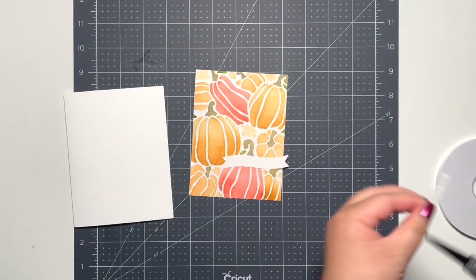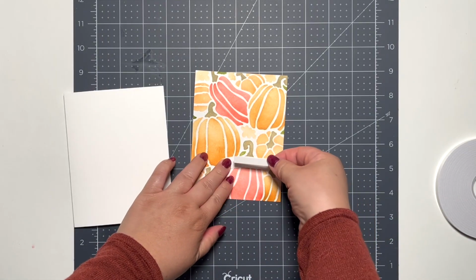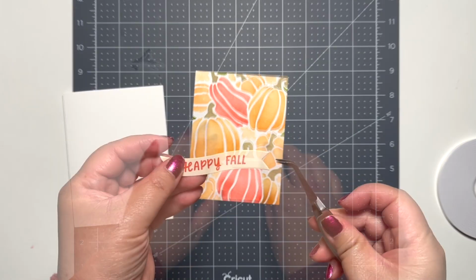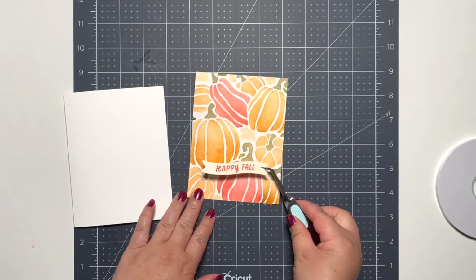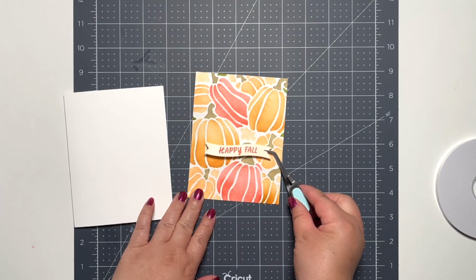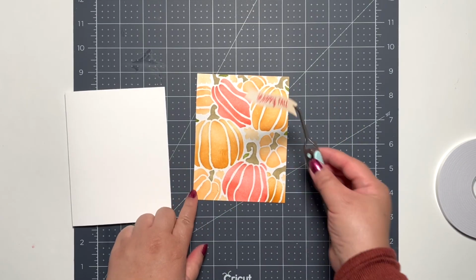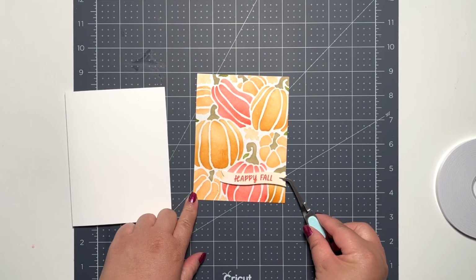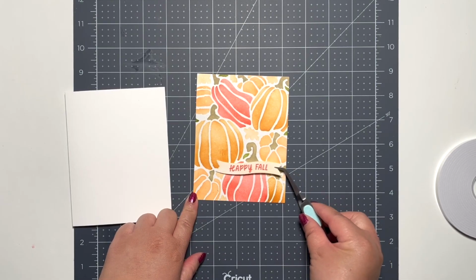This is from a different bundle, but I just had this and I didn't want to waste my time making extra stuff off of Cricut Design Space, so I had this already, and I'm sure you probably have a ton of really cute sentiments in your stash as well. So you can do something that says grateful or thankful for you. I just happen to have the Happy Fall.